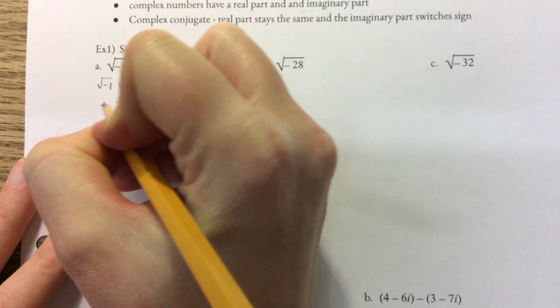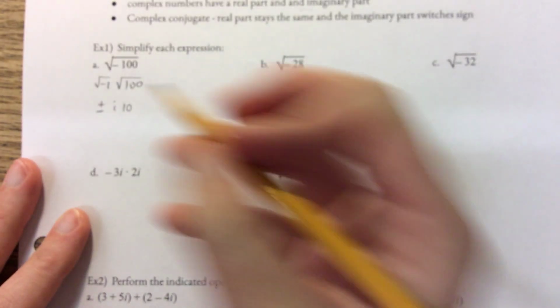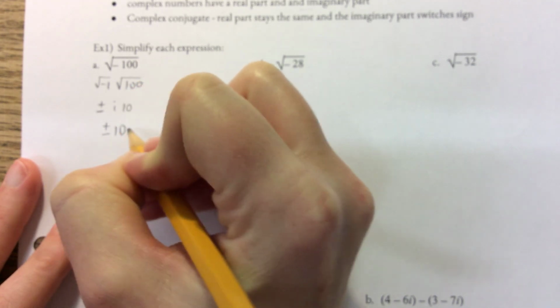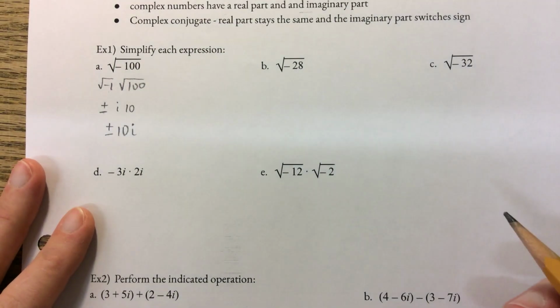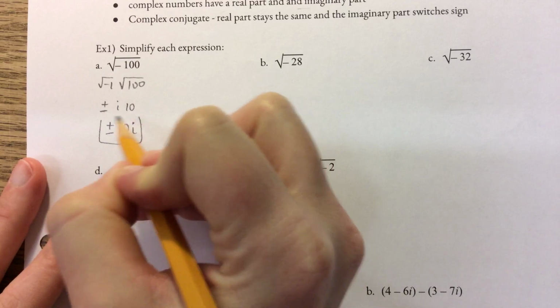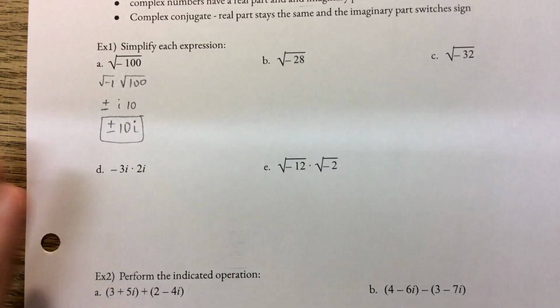And when we take a square root, we always have positive and negative. The way they will write this is the real part will come before the imaginary part, so positive and negative 10i is what that would simplify to.